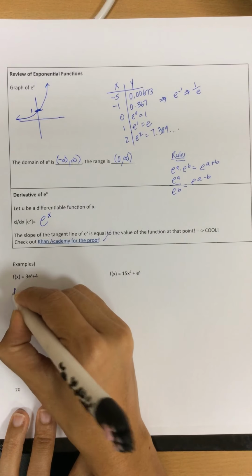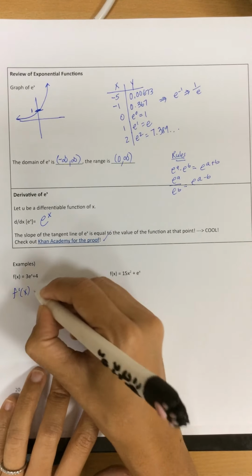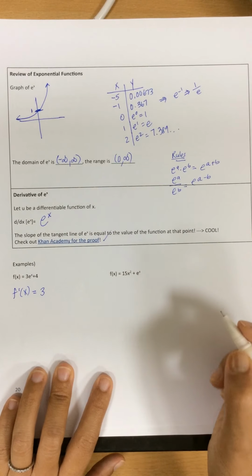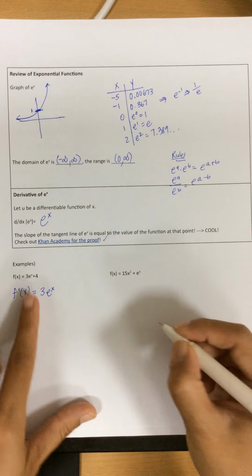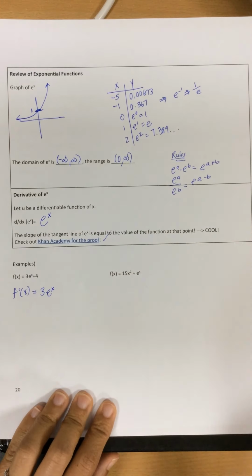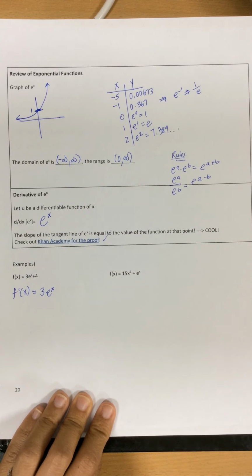So f prime of x, if we have to find the derivative of 3 times e to the x plus 4, I know I can keep my 3 there, constant multiple rule. The derivative of e to the x is e to the x. The derivative of 4 is 0, so this is the derivative. I don't need to write plus 0. I'm not going to do that.